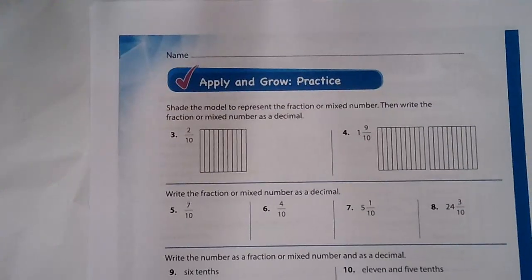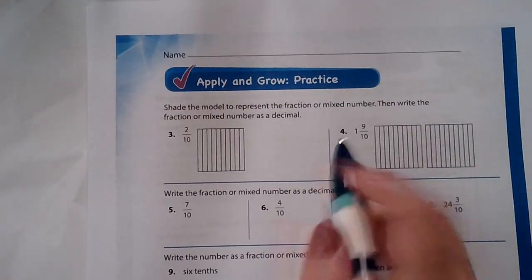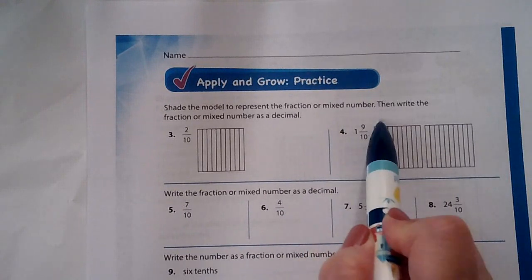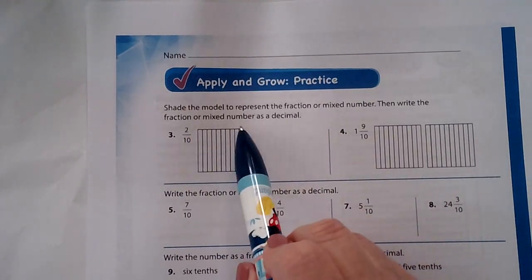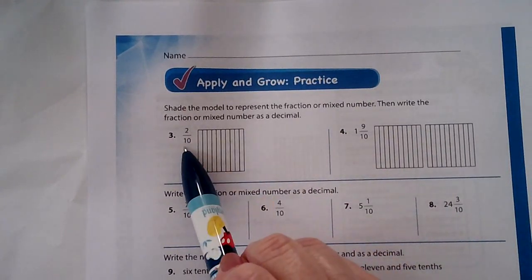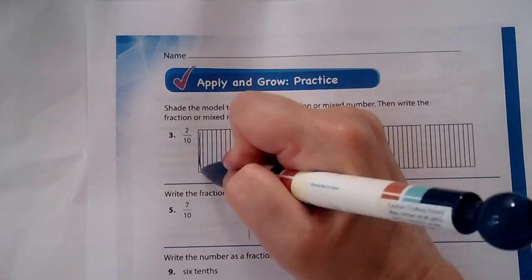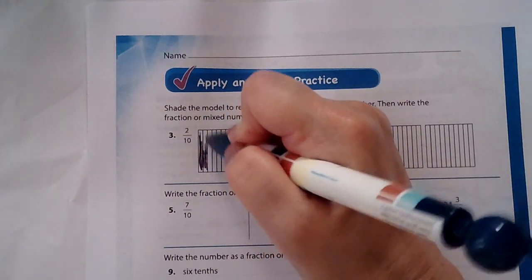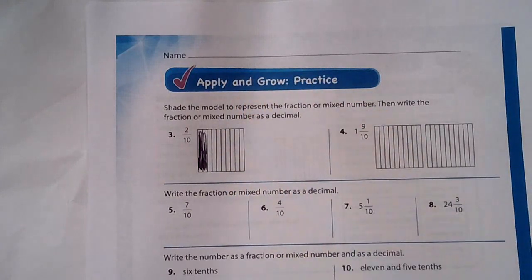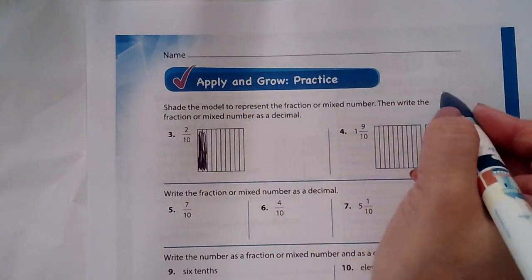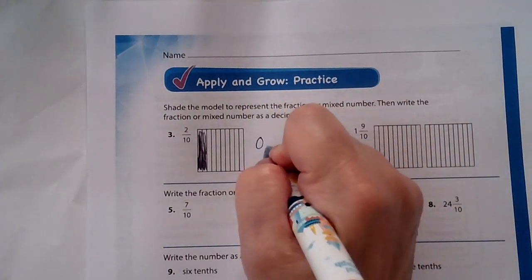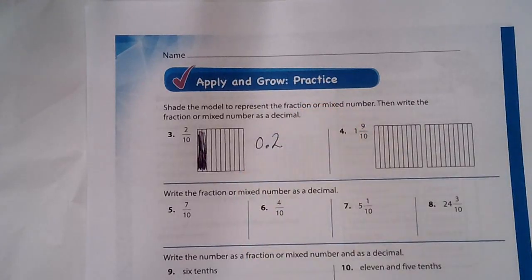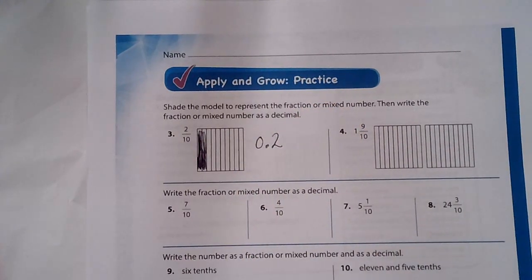This next part, you're supposed to shade the model to represent the fraction or mixed number, then write the fraction or mixed number as a decimal. 2/10. Well, you just have to shade in 2 of the parts. 2 parts out of 10. Let's write this as a decimal. 0, decimal point 2. That's 2/10.